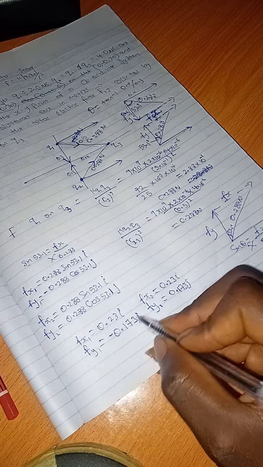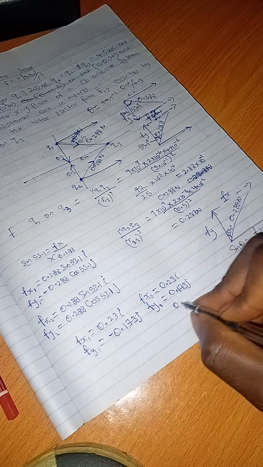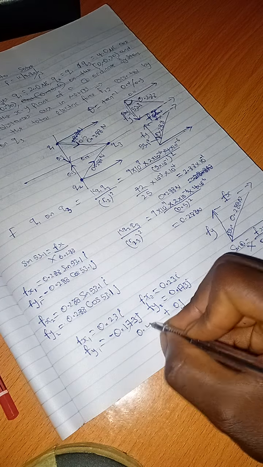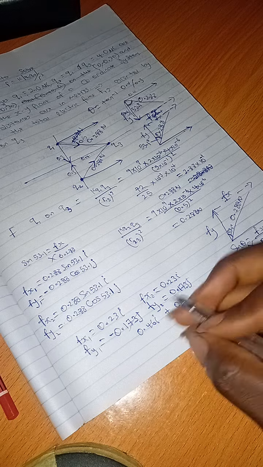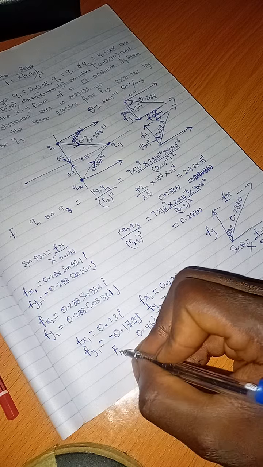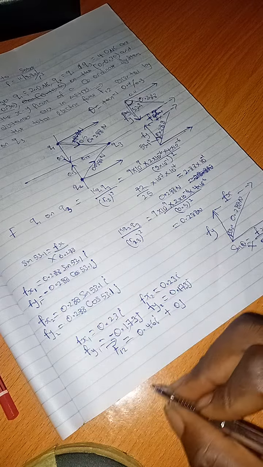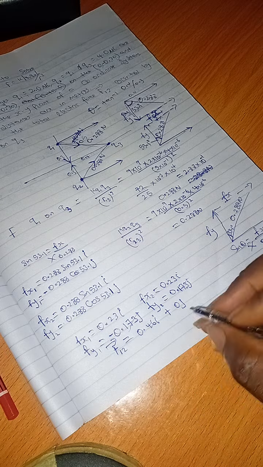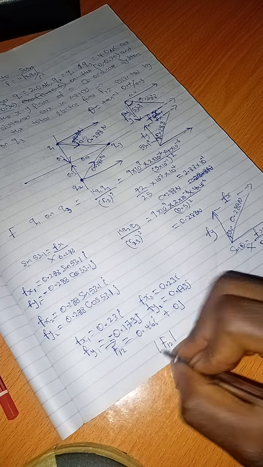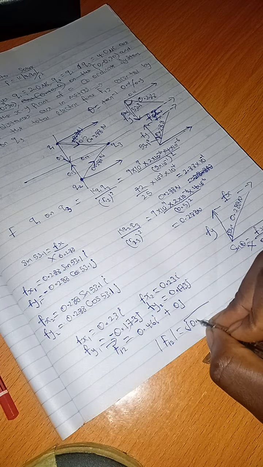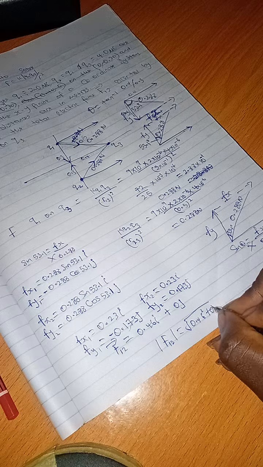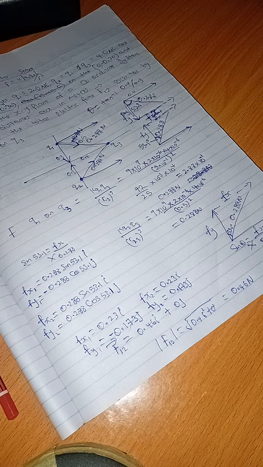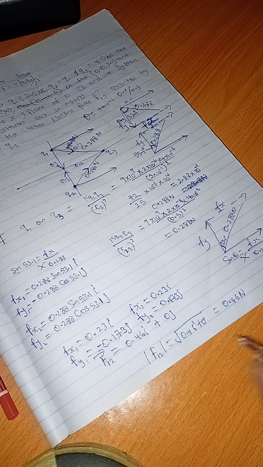If you add the y together, it will cancel out, minus and plus. So here you have 0j plus, add the x together, you have 0.46 i plus 0j. So that's the vector, the force exerted by Q1 and Q2 on Q3. That's it. To get the magnitude now, we're going to use root 0.46 square plus 0 square, which is what? 0.46 Newton. So that's the force exerted by Q1 and Q2, the magnitude.